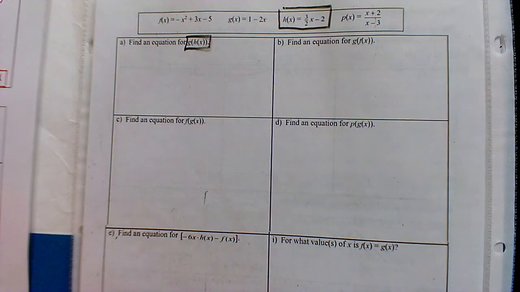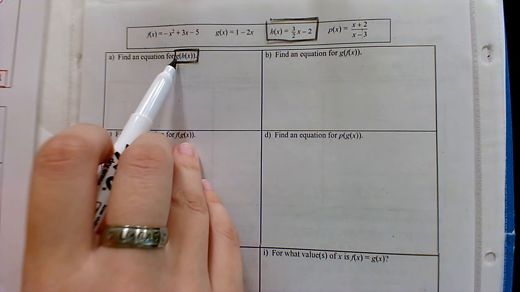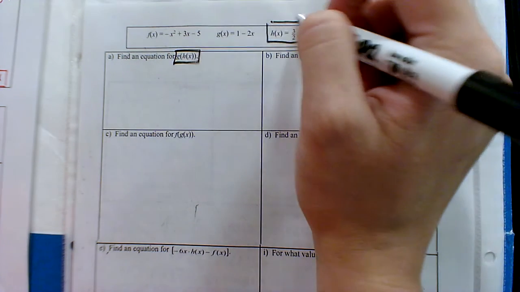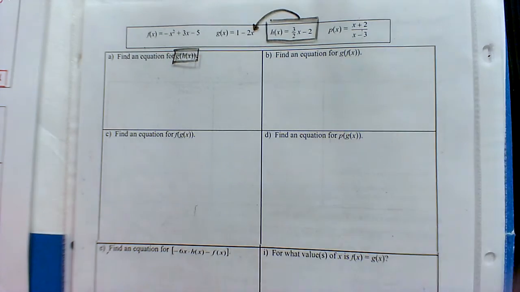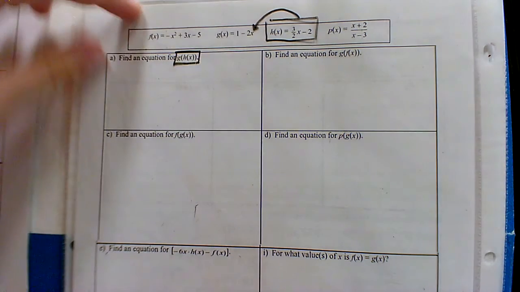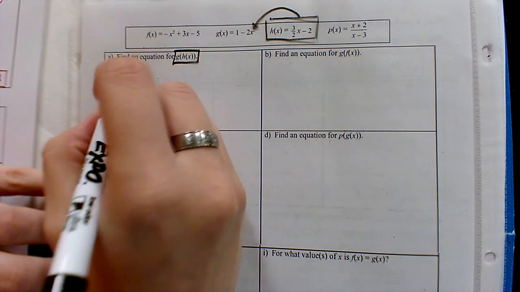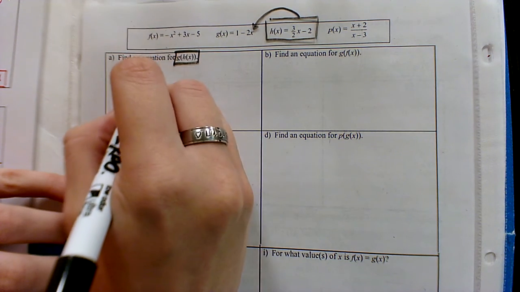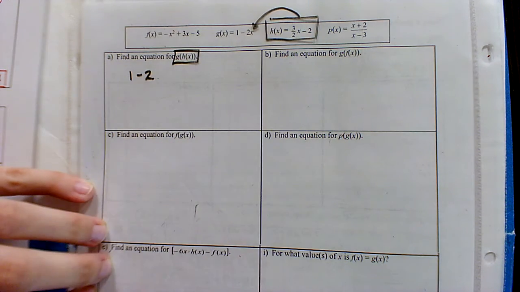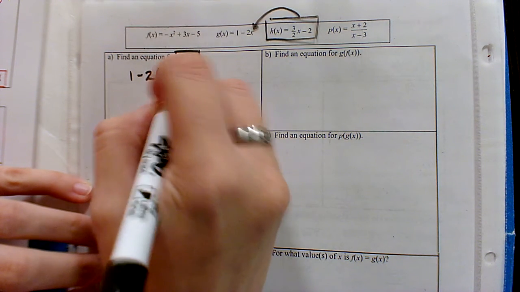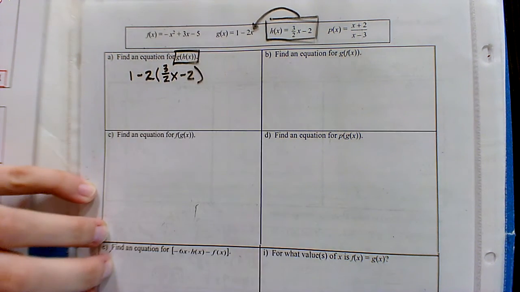And we're going to take that equation and plug it in for every x in the G equation. Now there's only one x in there, so that's easy for us to do. We only have one replacement to show. So we have 1 minus 2, and then instead of writing x there, we're going to replace the x with the H equation.